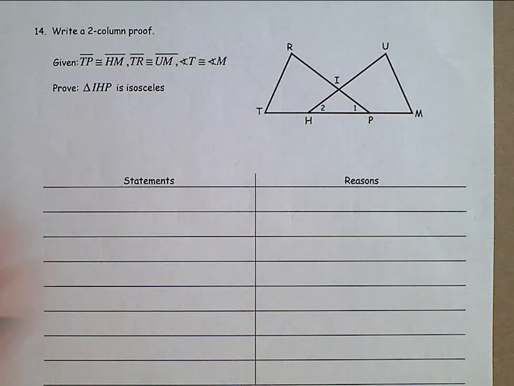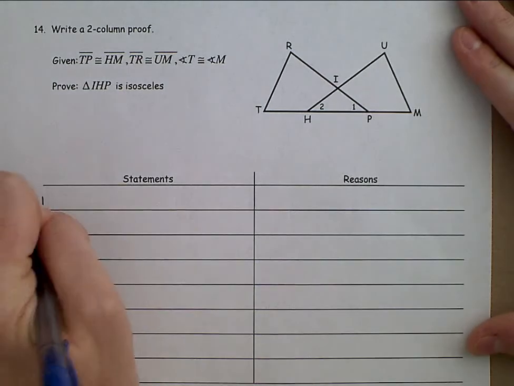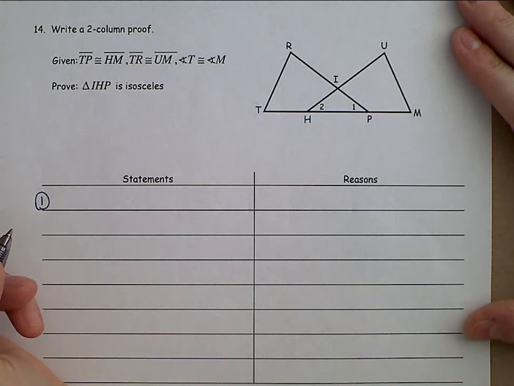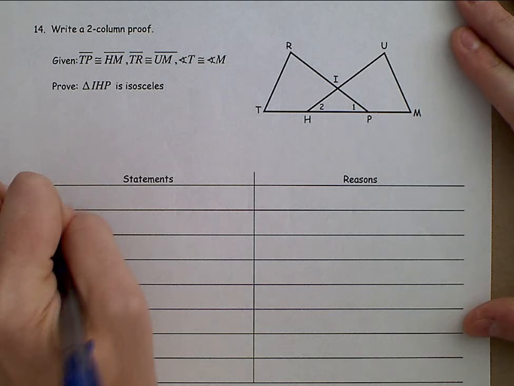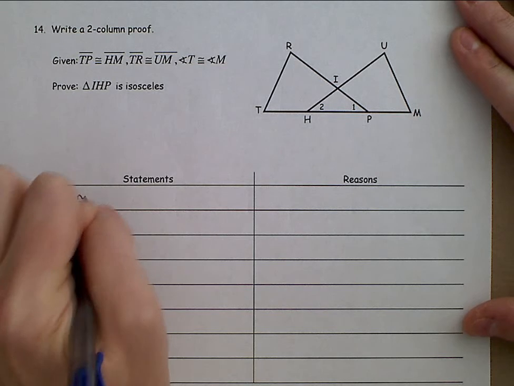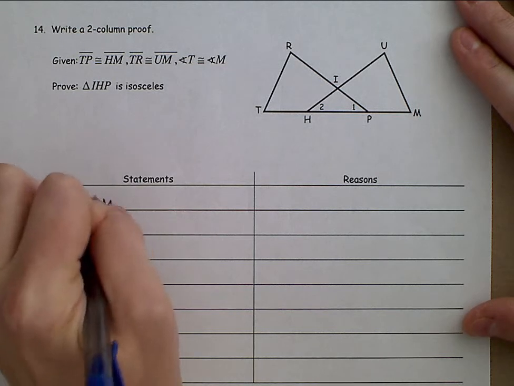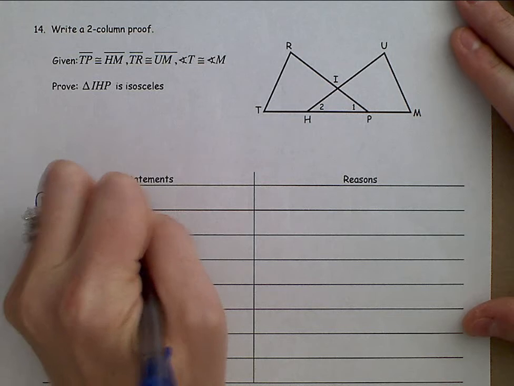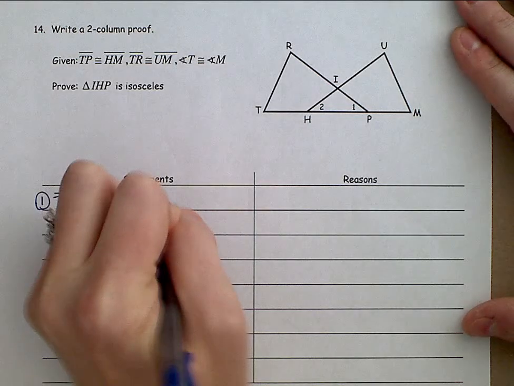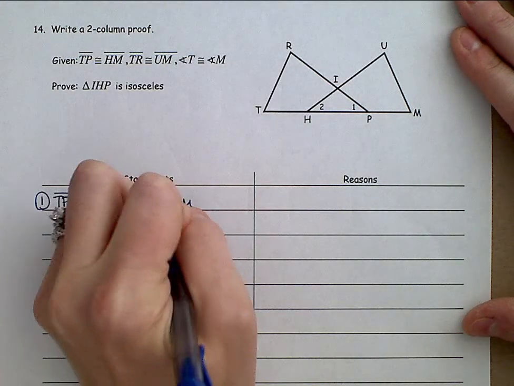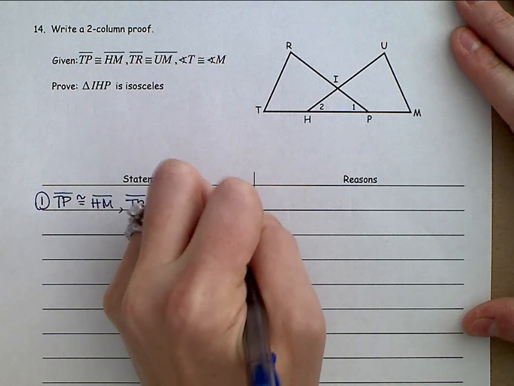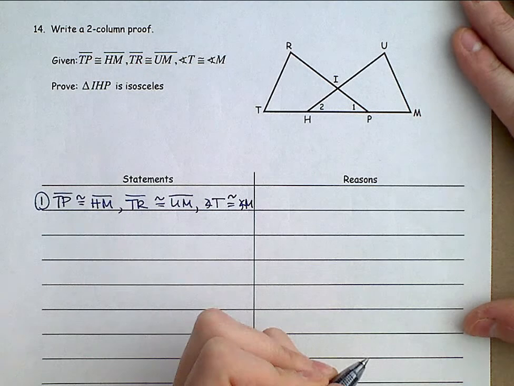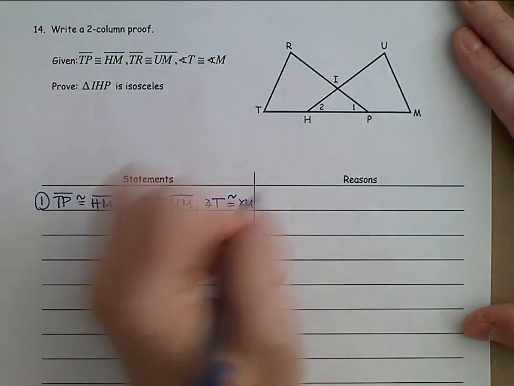And first thing we always do in a two-column proof, you are going to write your givens. In a two-column, remember, you can write all the givens in one line. So TP congruent to HM, TR congruent to UM, angle T congruent to angle M. Okay. Reason? Given.